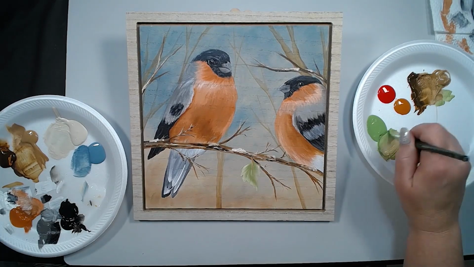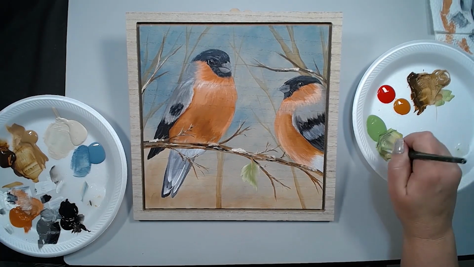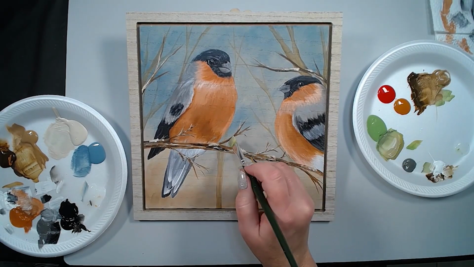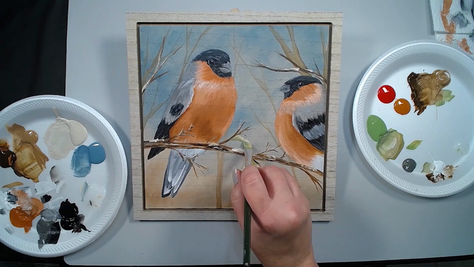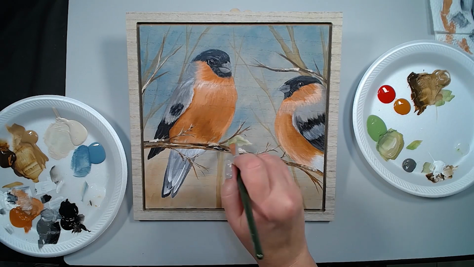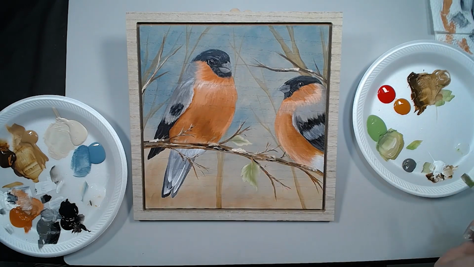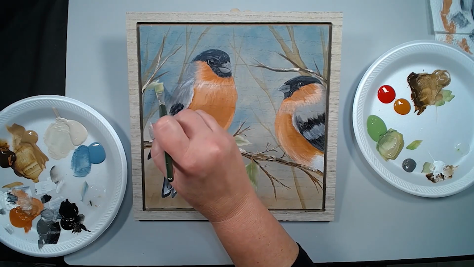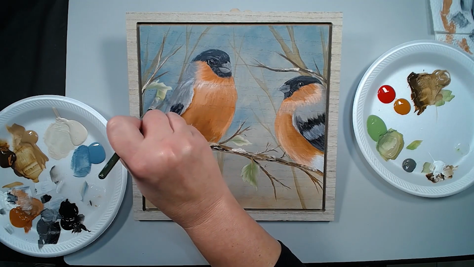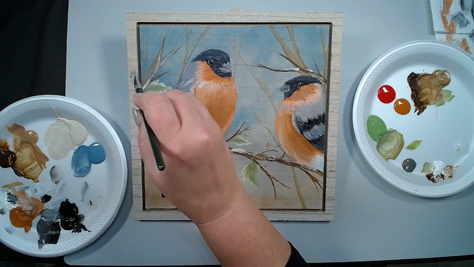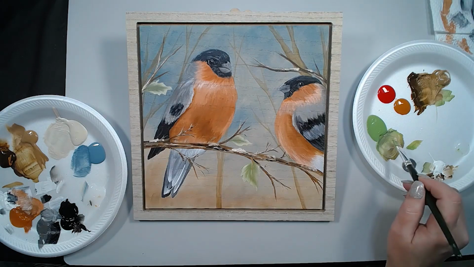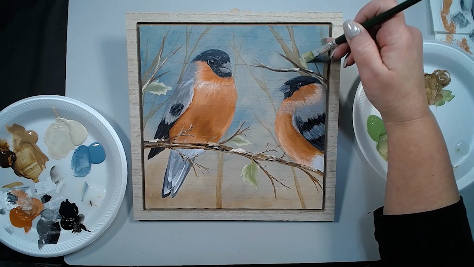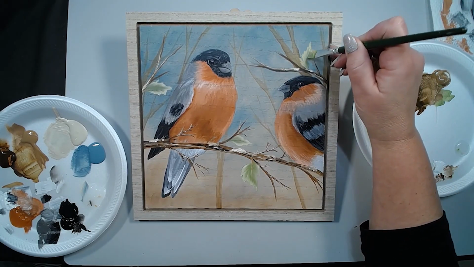So let's come back in here, get our gray, and side load just a little bit of white. So my hand might look shaky, but I'm actually shaking it on purpose to get kind of a jagged look on these leaves.